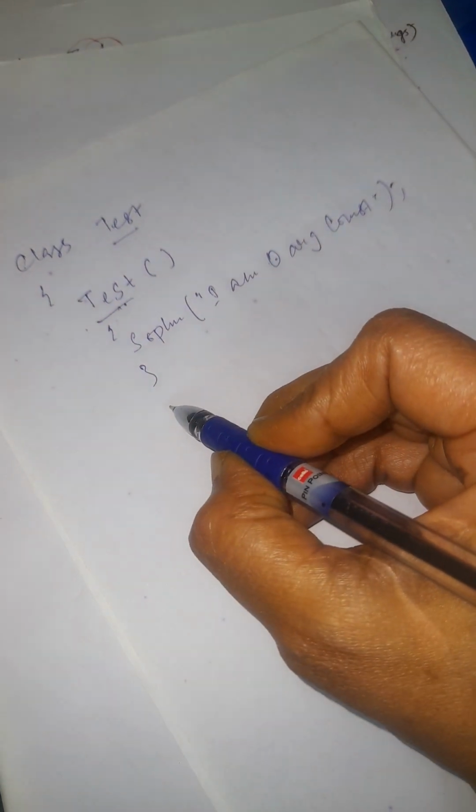So here maybe I use one println statement, that one is I am zero argumented constructor. Clear? So now this is a constructor, this is a method. So can you call it? No, you can't call. At the time of object declaration only it will be called.